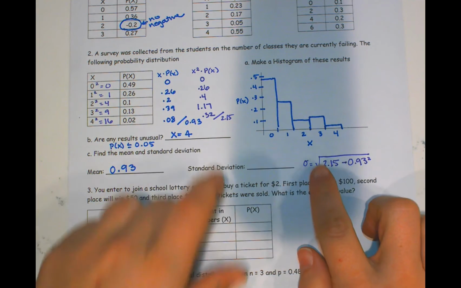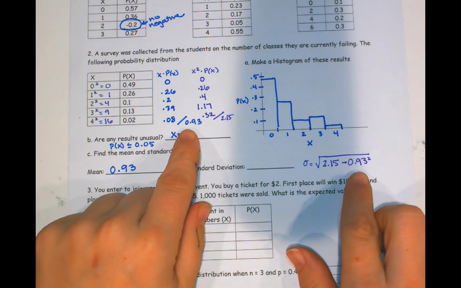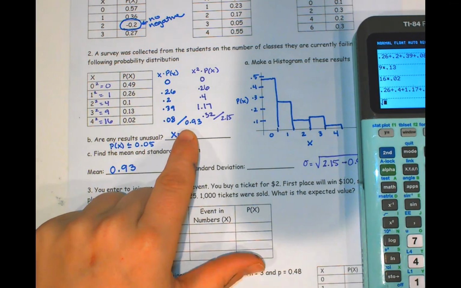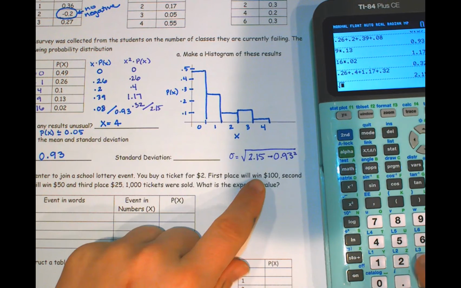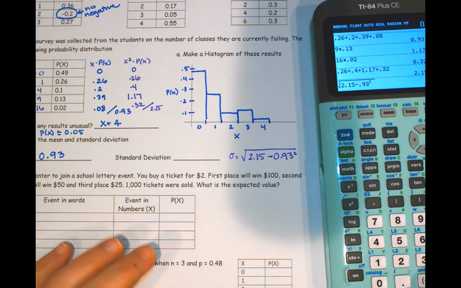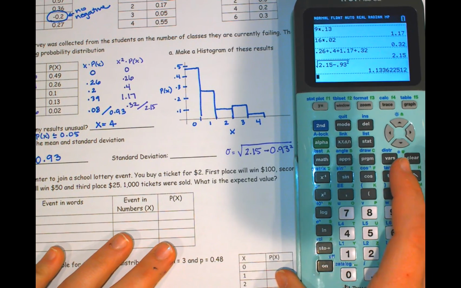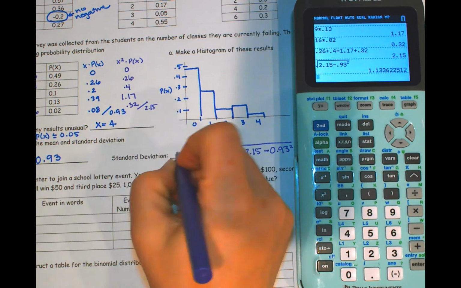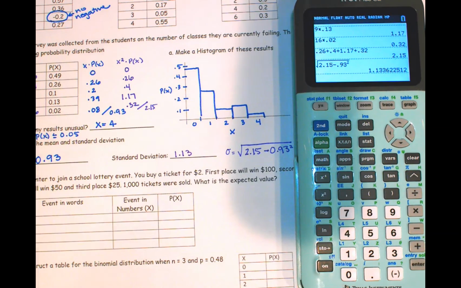So the square root of this number minus my mean squared. So I'll take the square root of 2.15 minus 0.93 squared. And that, 1.13, is my standard deviation.